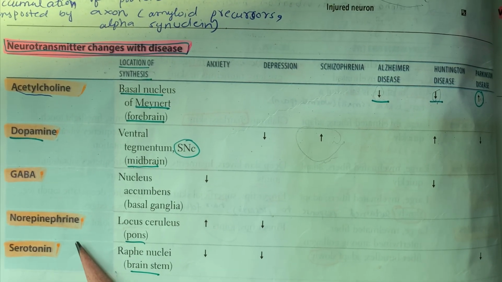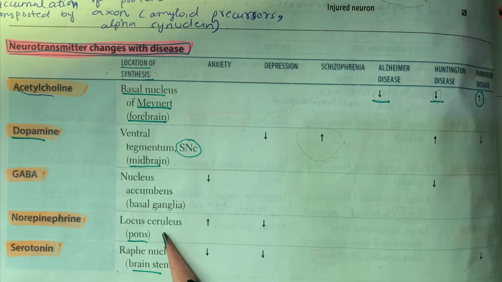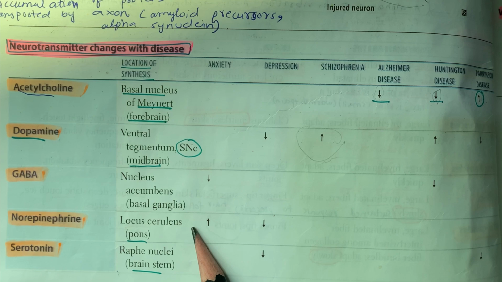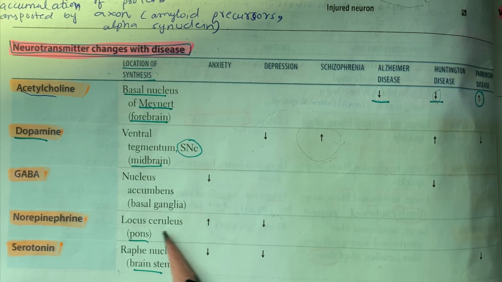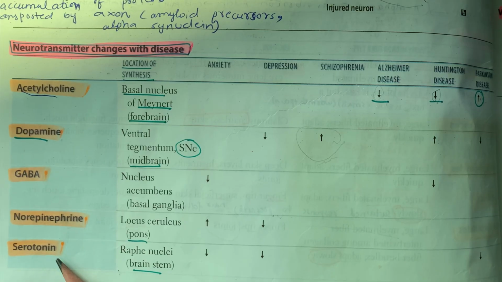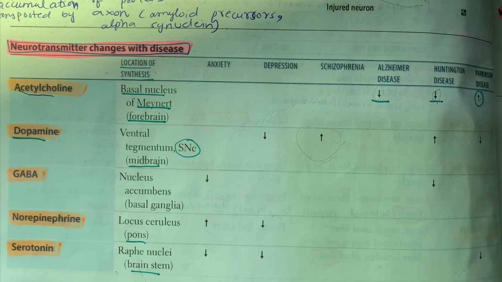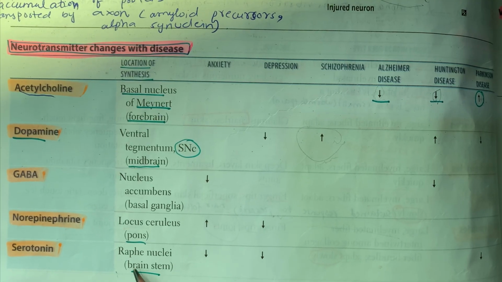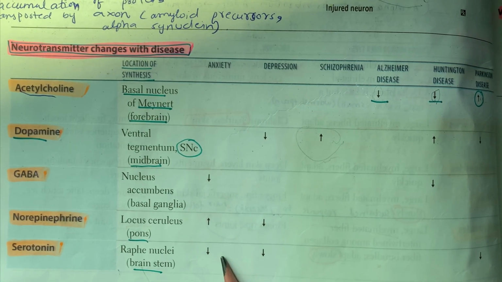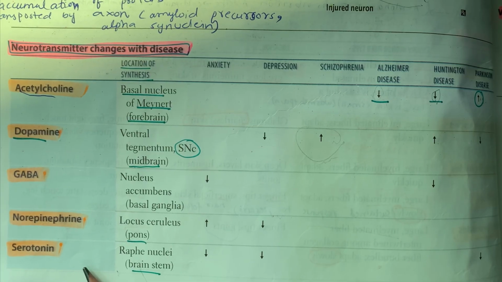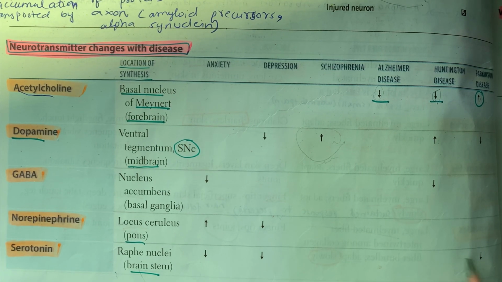Next we have norepinephrine. Norepinephrine is synthesized in the pons, in the locus ceruleus. In anxiety, norepinephrine is increased, a hyperactive state. In depression, it is decreased, because it is also like a happy hormone. Okay, next we have serotonin. Serotonin is in the brainstem raphe nuclei. Raphe resembles laugh, so serotonin, happy, laugh. So the raphe nuclei, present in the brainstem, are decreased in anxiety. That is why you have anxiety, because you have less happiness of serotonin. It is decreased in depression, and it is decreased in Parkinson disease as well.